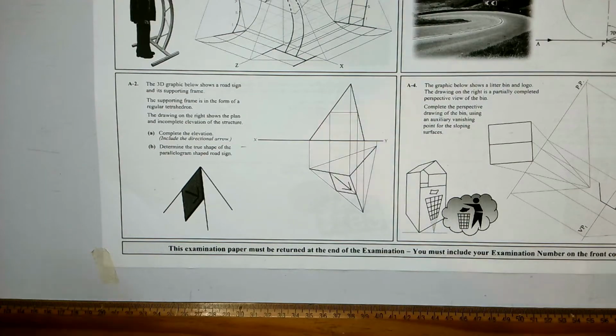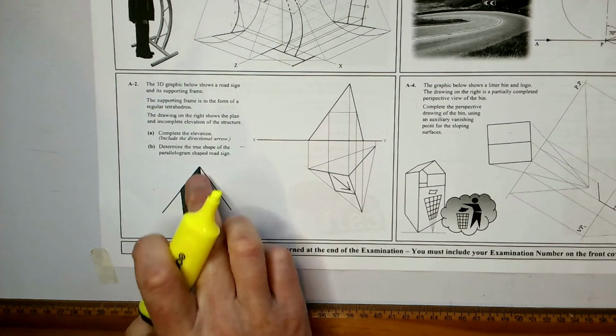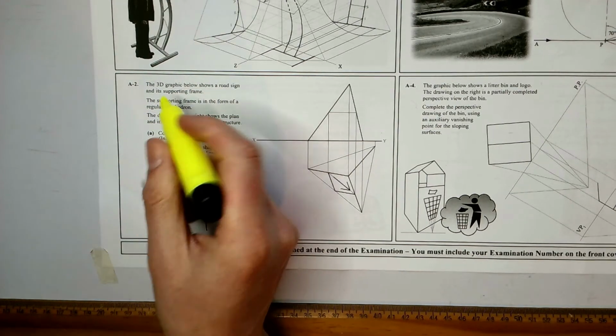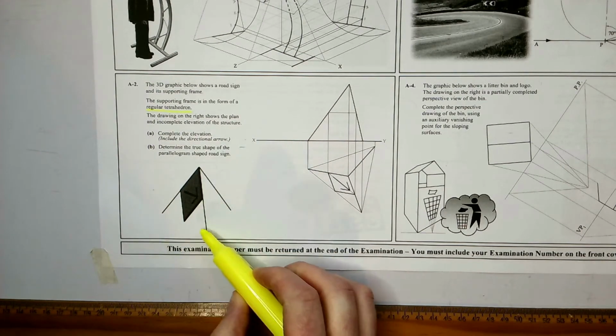So here we're going to look at the 2012 higher level question DCG paper, and we're going to look at question A2. So what we have been told is we have a road sign and it's on a support frame, and that support frame actually makes a regular tetrahedron.